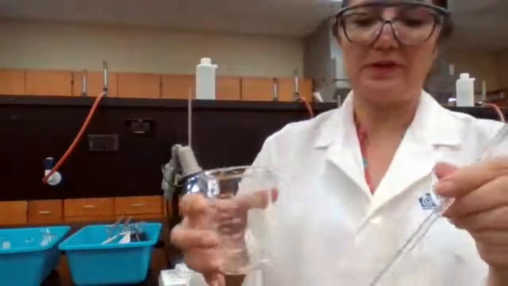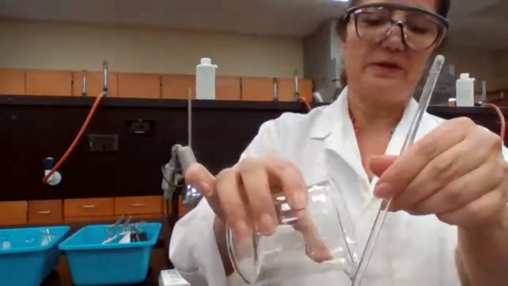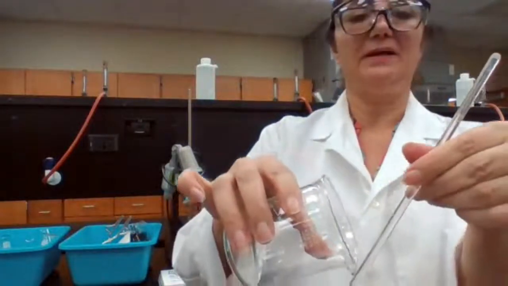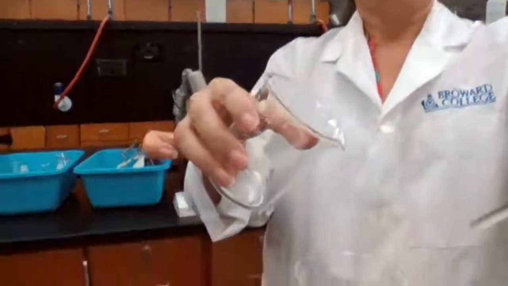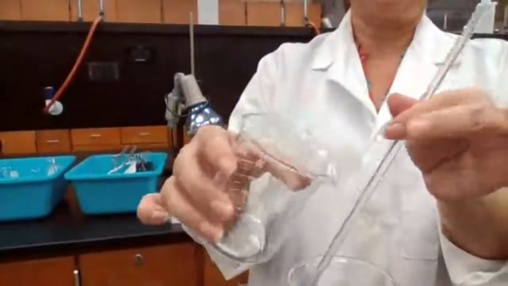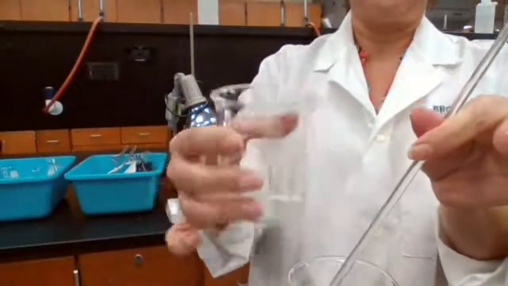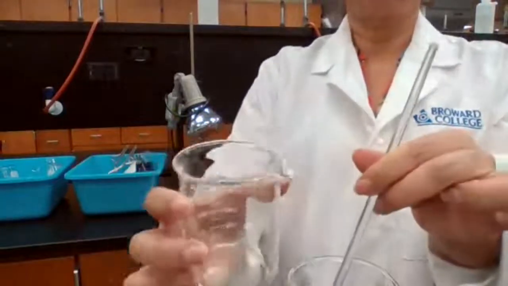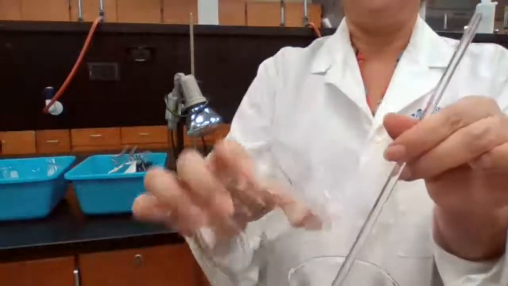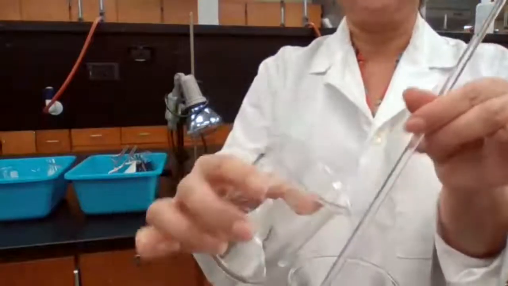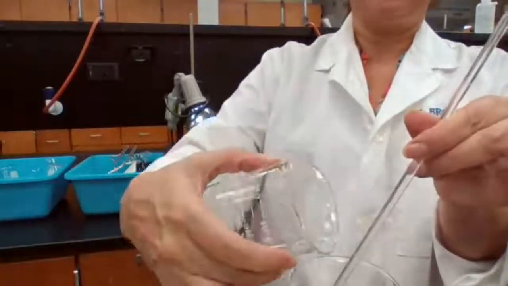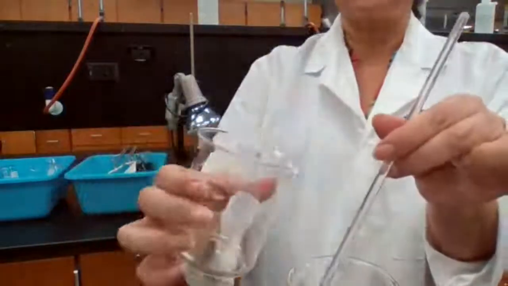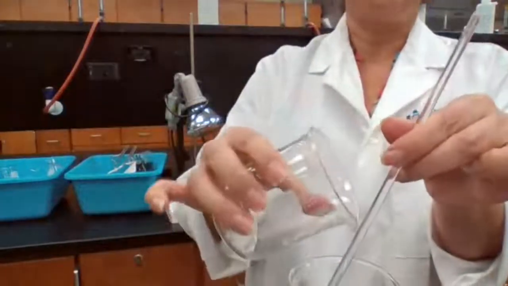You hold your stirring rod at a 45-degree angle against the tip of the designed transferring part of the beaker. When you are transferring, you transfer from here, not from this side, because this side is going to give more backsplash, but here it is easier to transfer.